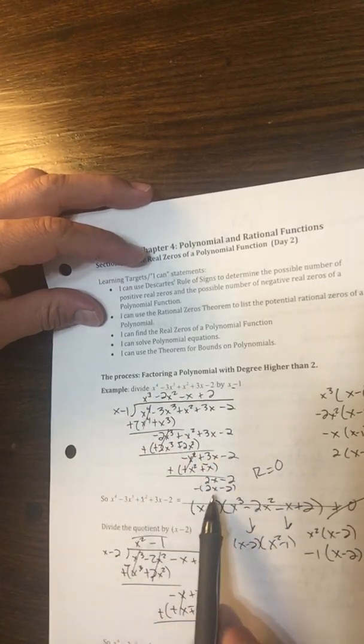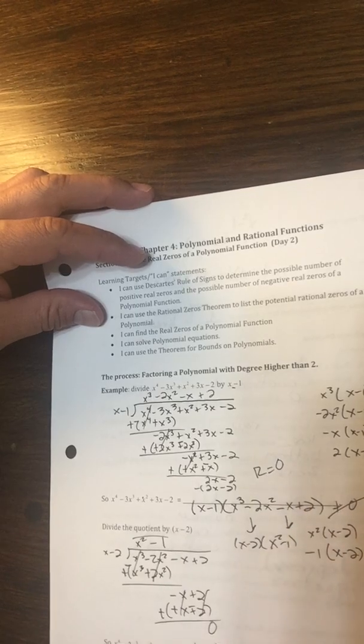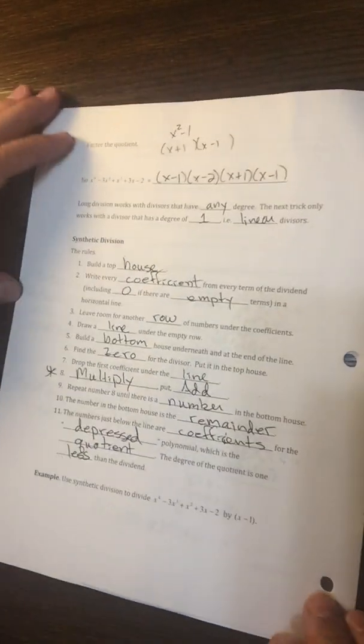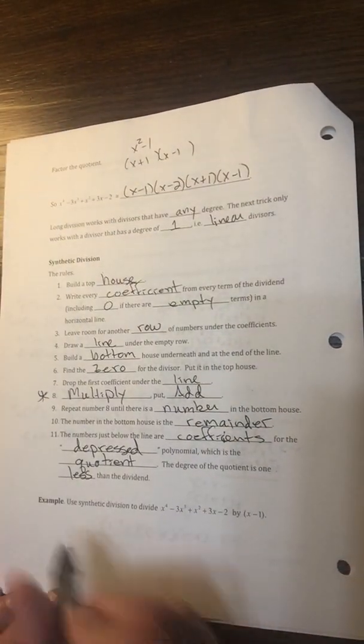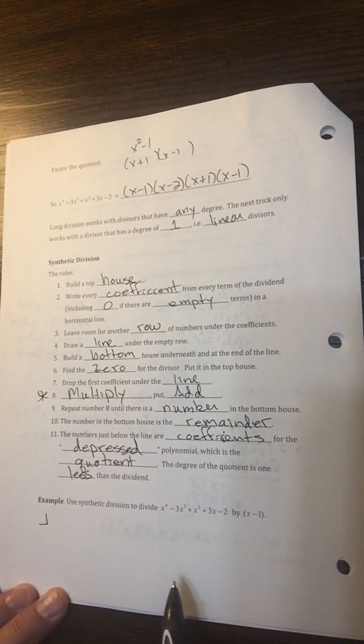Look how much long division took us to get to this remainder equals 0. Okay, we had to do all this work on the side. There's long division. Now I'm going to do that work again. What I'm going to do in this tiny little space with synthetic division, it goes like this. You build a house, number 1. You write every coefficient.